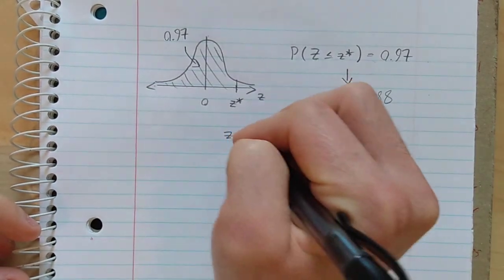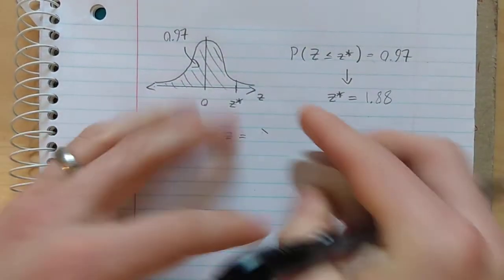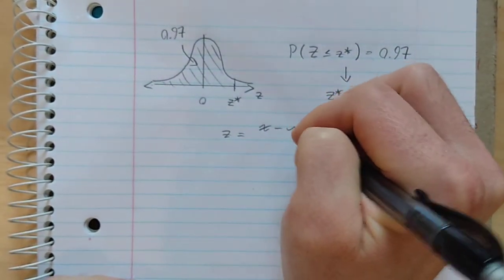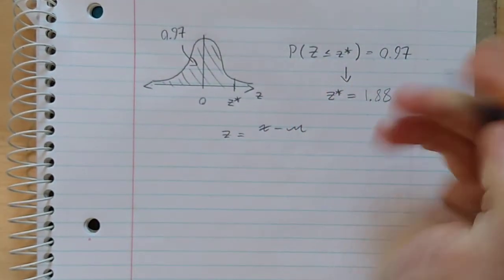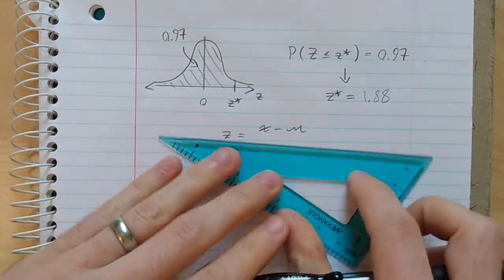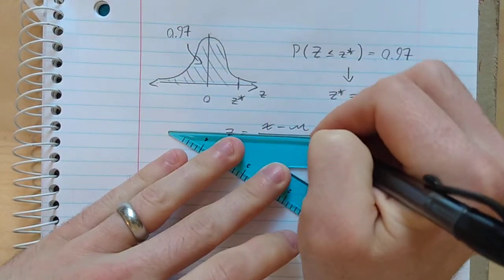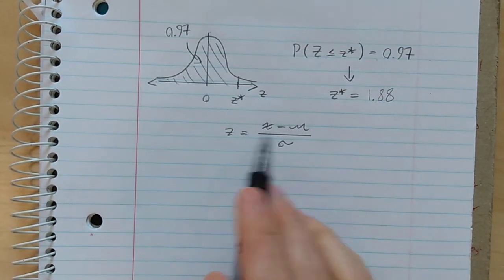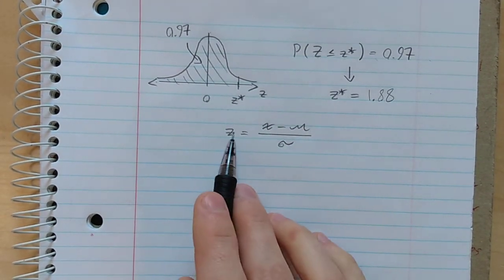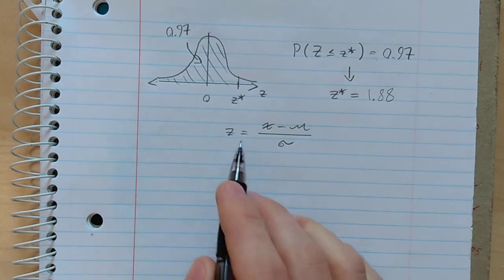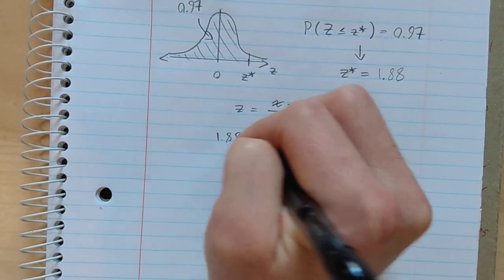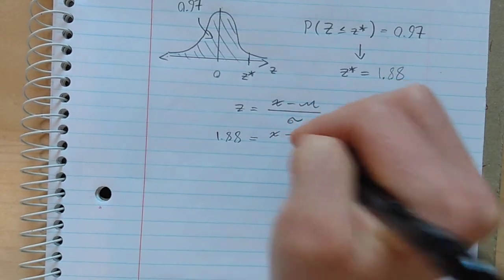So the z-score formula, z equals, so that's a little z, little x, minus the mean, divided by the standard deviation. Right? That's the z-score formula. And so now this time, instead of knowing these three, I know these three. This one, this one, and this one. So I'm going to use, for my z-score, 1.88. X, the thing I'm looking for.